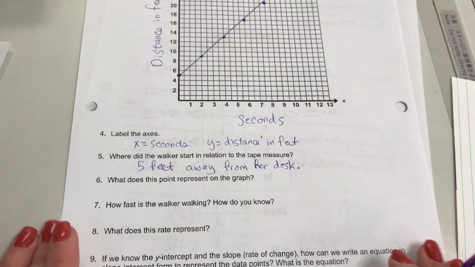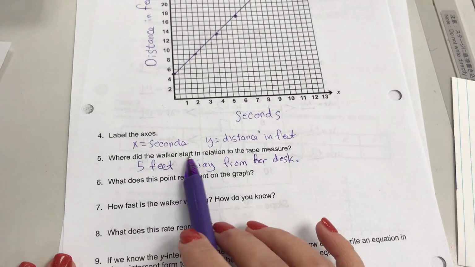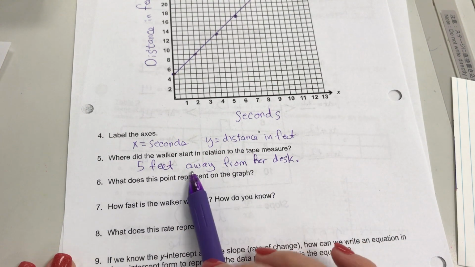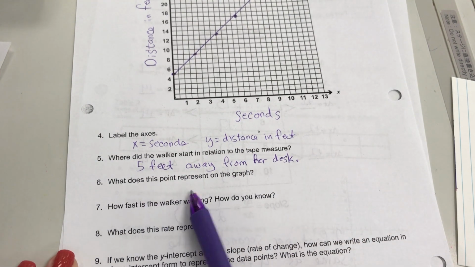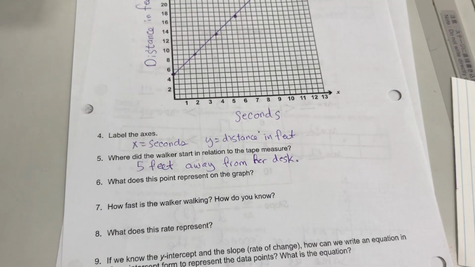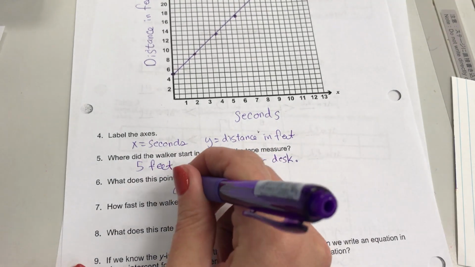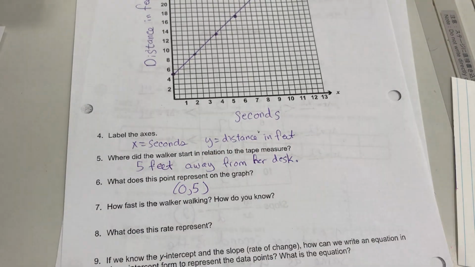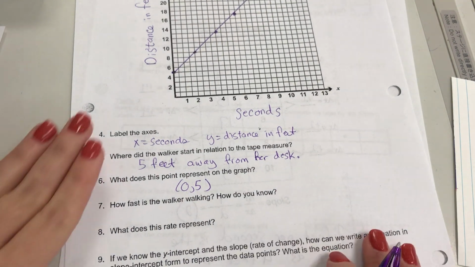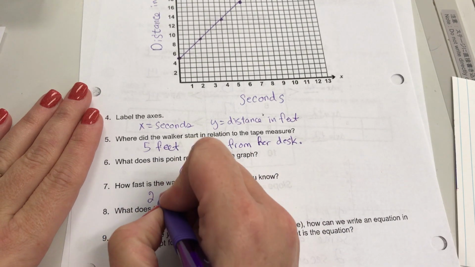What does this point represent on the graph? So it says, where did the walker start in relation to the tape measure? 5 feet away from the desk. What does this point represent on the graph? Well, it represents the ordered pair (0, 5). How fast is the walker walking, and how did you know? Well, we already figured out that it was 2 feet per second.